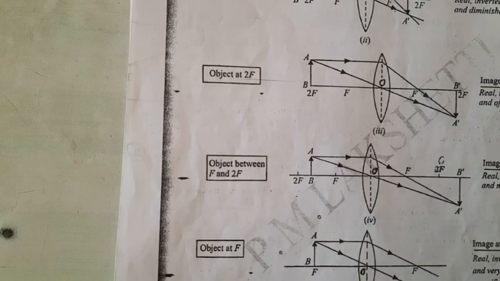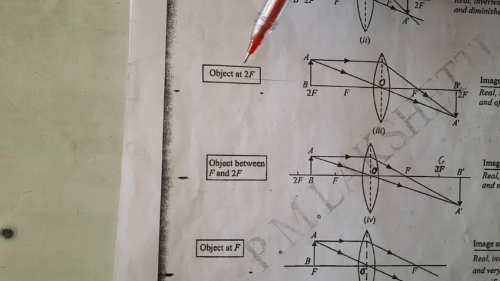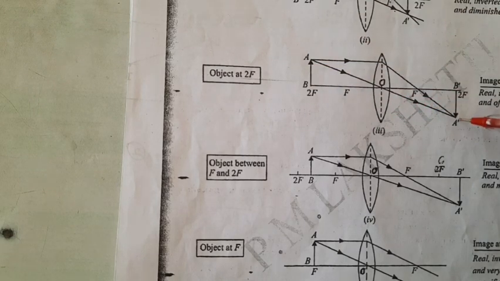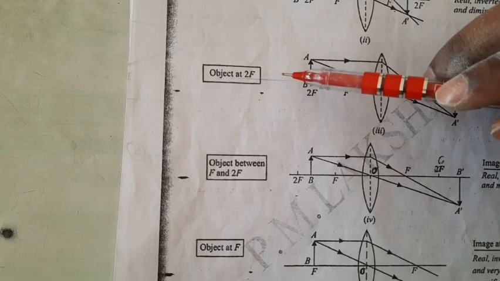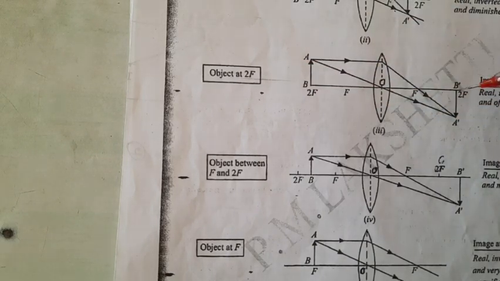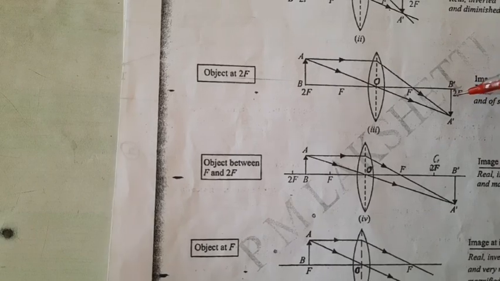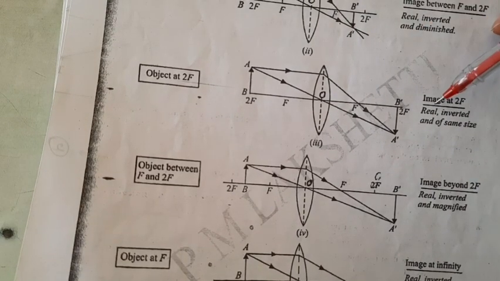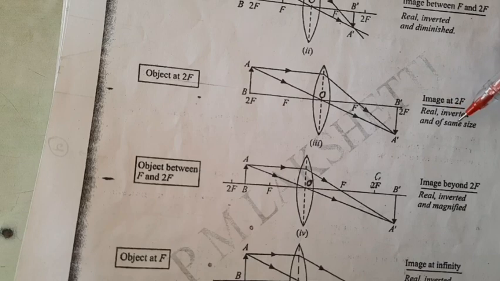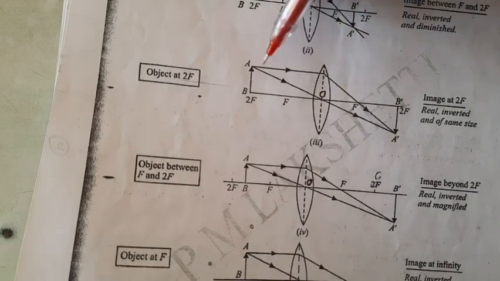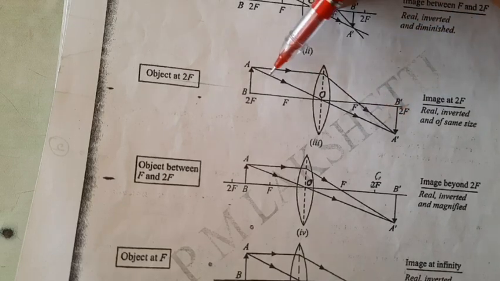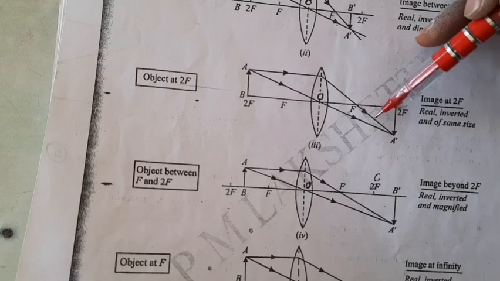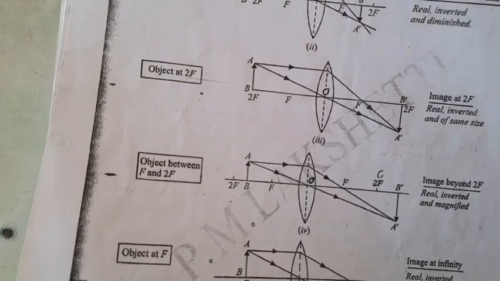And the third point: when the object is at 2F, say AB is the object and the image is A dash B dash. When the object is at 2F, the image forms on the other side of the lens at 2F only. And what about the size? It is the same as that of the object. You write that the image is at 2F, its nature is real and inverted, and the size is the same as that of the object. A ray parallel to the axis has to pass through F, and a ray through the optic center passes directly. The position where those two rays meet will be the position of the image.